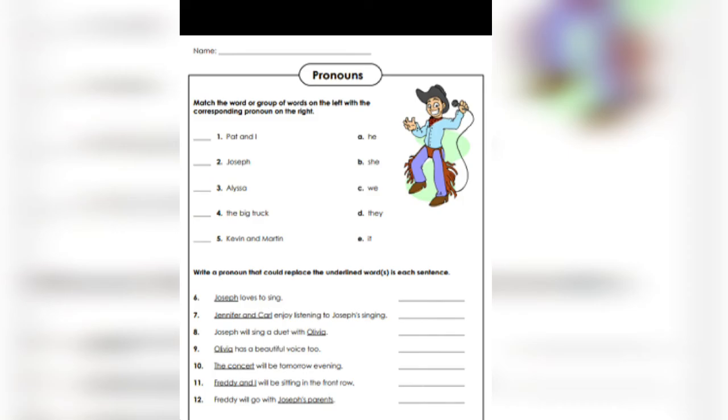So, when we are talking about someone else, we use they. For Kevin and Martin, we use they because we are talking about some other people. Correct? So, for Kevin and Martin, the correct option is D. They. I hope this is clear to you.